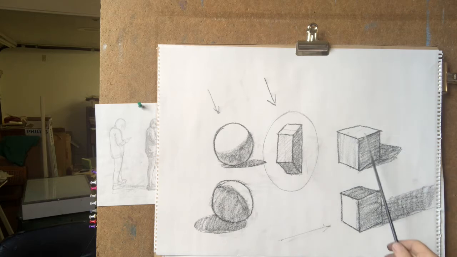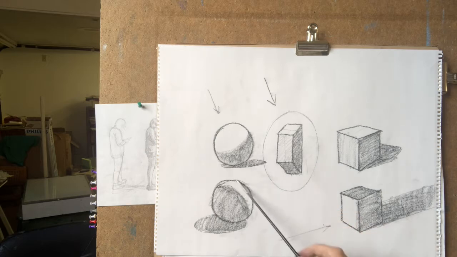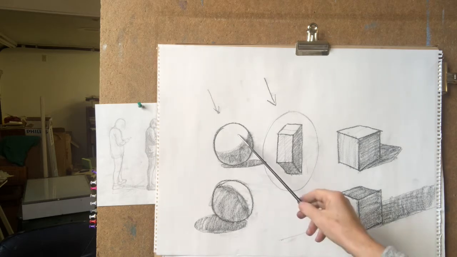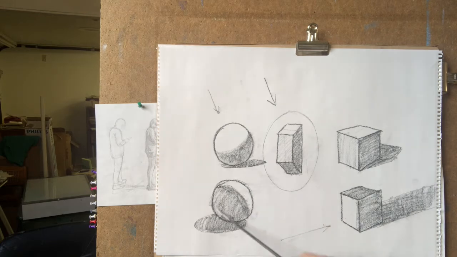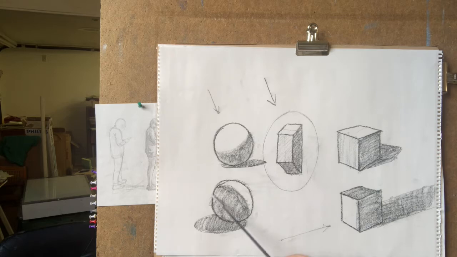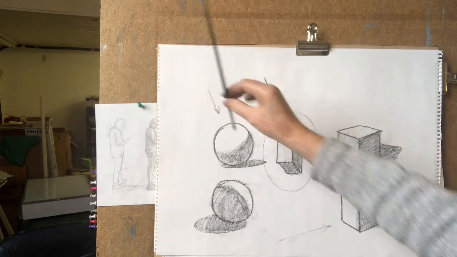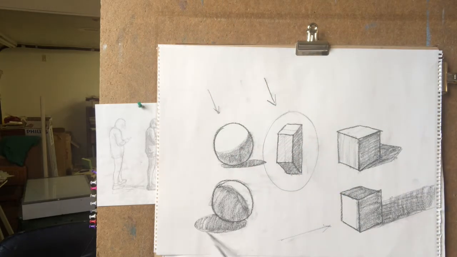Not only does the shape of the form determine the shape of the shadow, but also the direction of the light. Here we have the same form, the same object as this, but the shape of the shadow is different because, in this case, the light is coming from a different direction, a little bit behind the object, and so it creates a larger and different shape than when the light's coming from a little bit in front of it. Of course, you get a different cast shadow too.